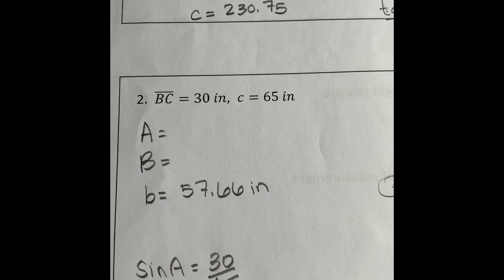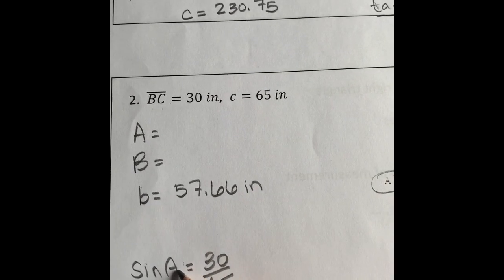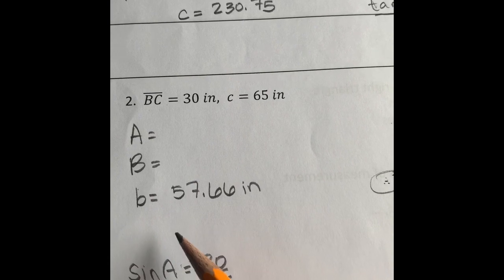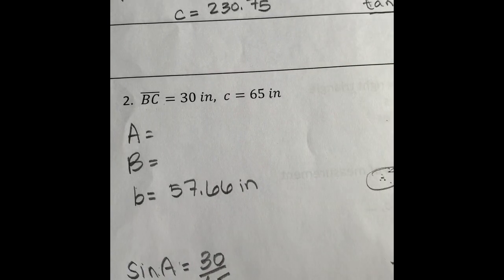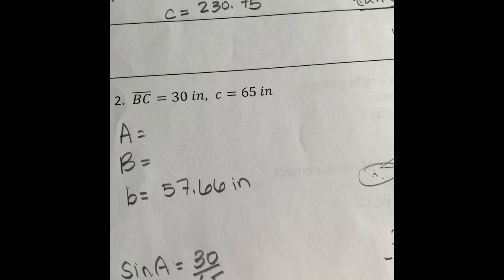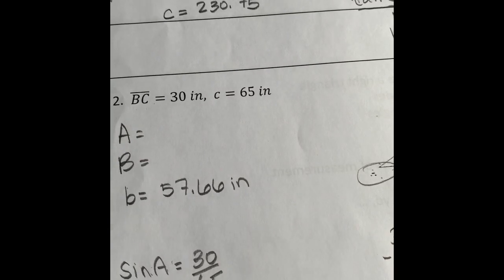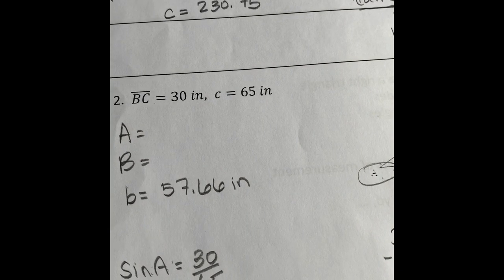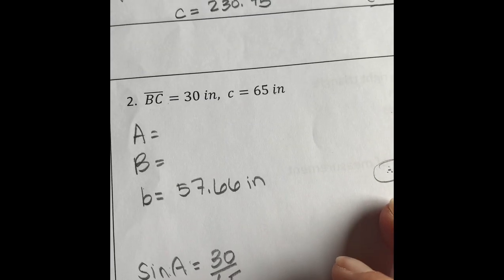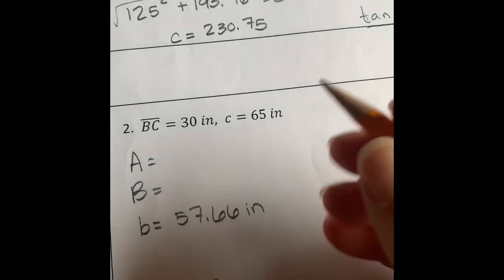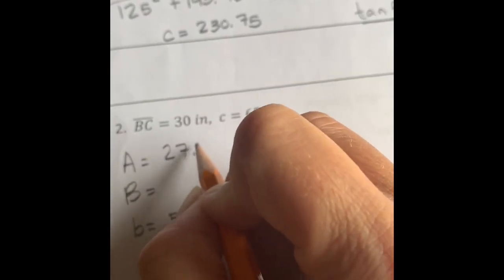So we set this equation up. Remember, anytime you need to find an angle, you hit second, and then in this case, sine, and then we'll put this fraction in. So in your calculator, you hit second sine. When you do that, you should see this on your calculator. And then you can just type in 30 divided by 65 inside the parenthesis and hit enter. And we end up getting 27.49 degrees.